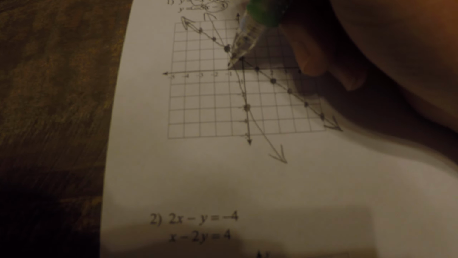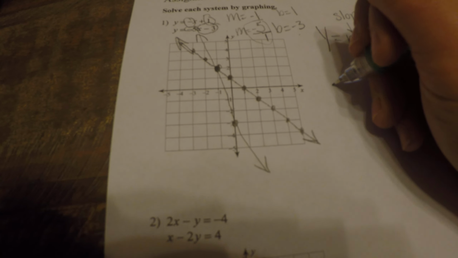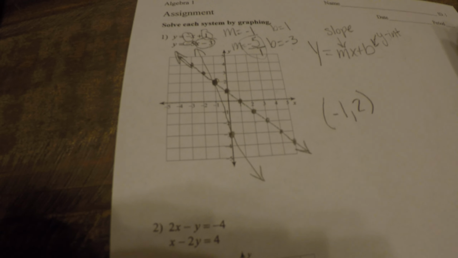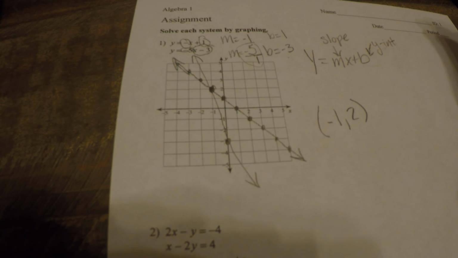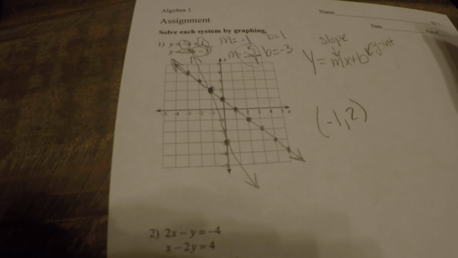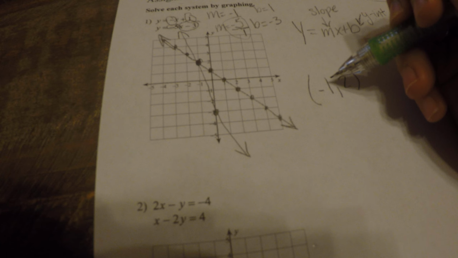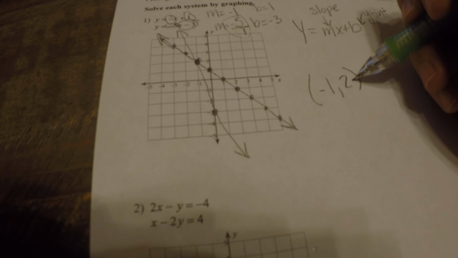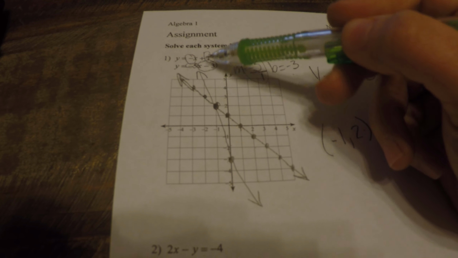And graphing a line in between those 2 points, I see they intersect at negative 1, 2. So negative 1, 2 would be a solution to my system of linear equations here. This means that if I plugged negative 1 in for x, I would get out 2 for my y value in both of these equations.